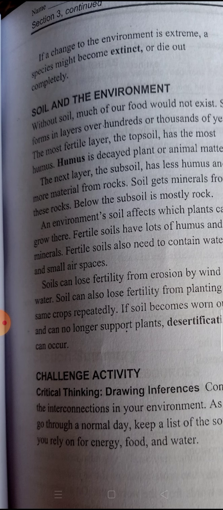And the topsoil has the most humus, which means it's richer than the subsoil. It has a lot of rotten animals and rotten plants, or decomposed plants or animals.